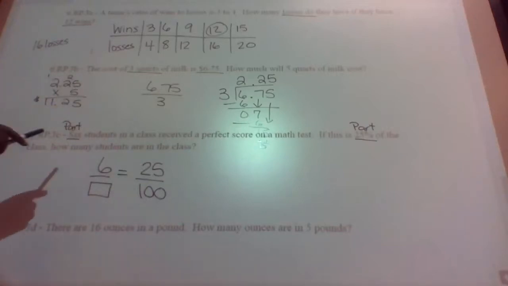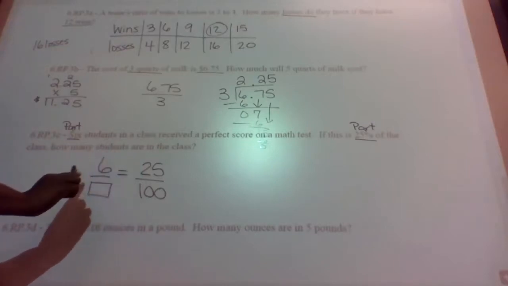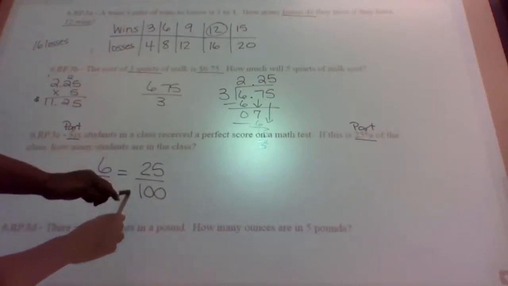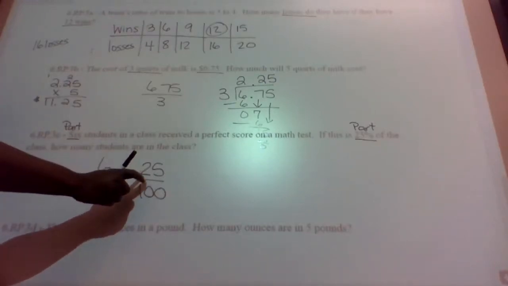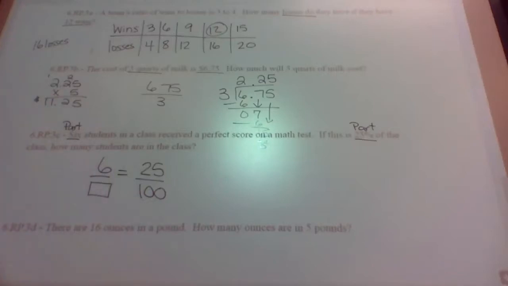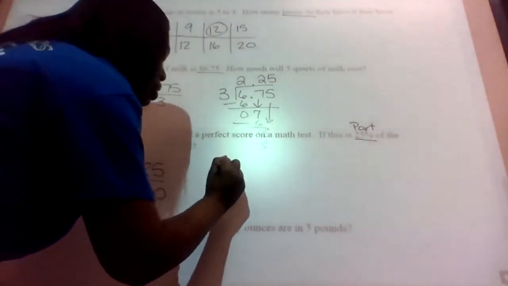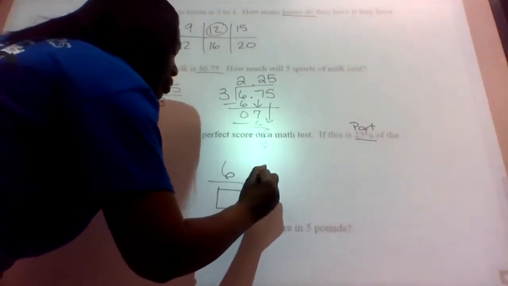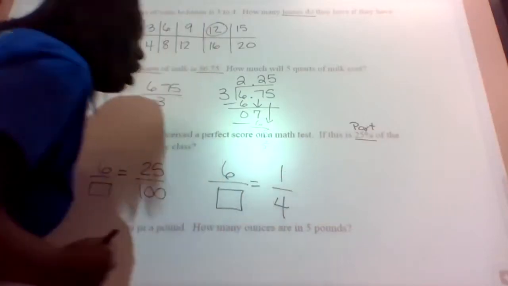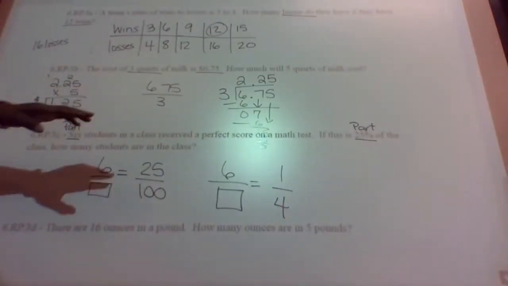Now, what did I tell you? Because 6 and 25 do not have anything in common. So what do I need to do with the 25%? Reduce it. All right. So 25% is what? How can I reduce 25%? 1/4. Good. So 6 and 1/4. All right. So 6 to 1.